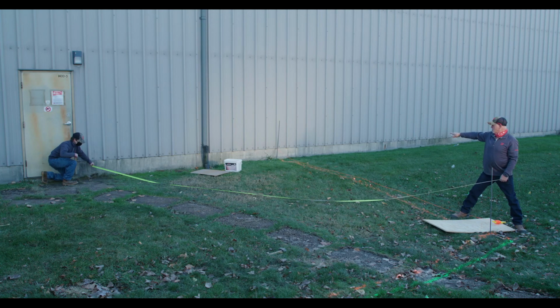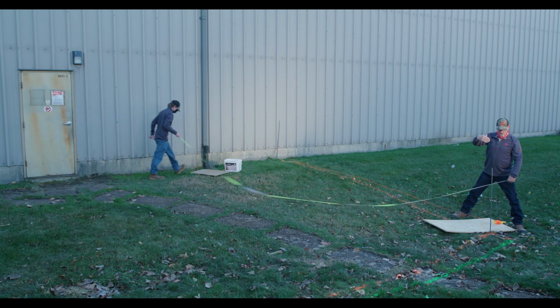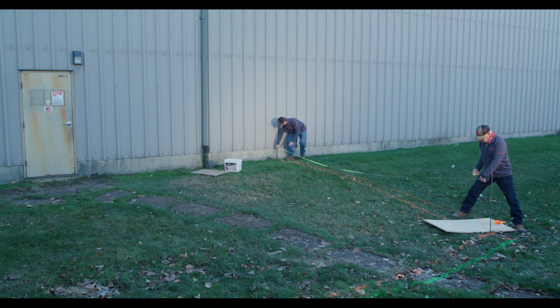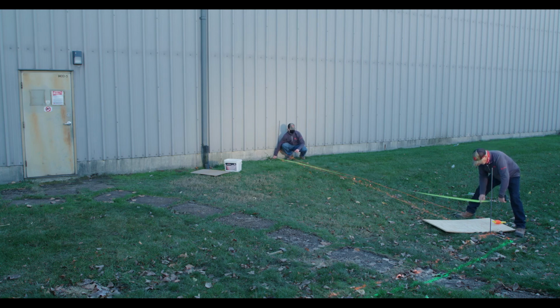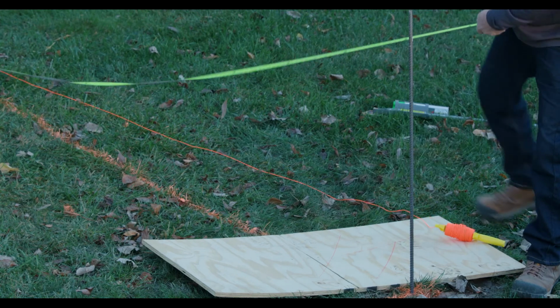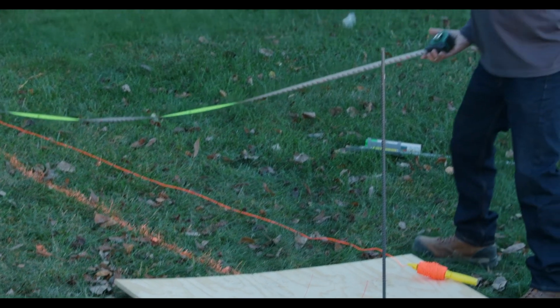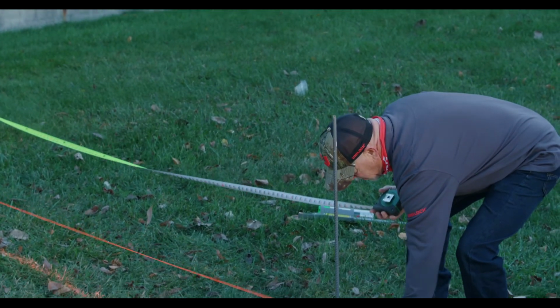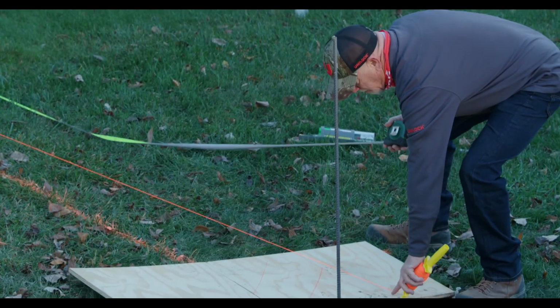He's going to transfer over to here. I'll reestablish that 20-foot mark. All right. With that being said, I'll use the dry line to overlay that area right there.